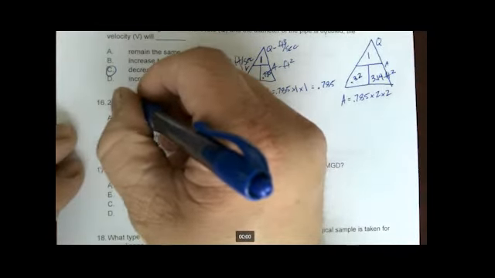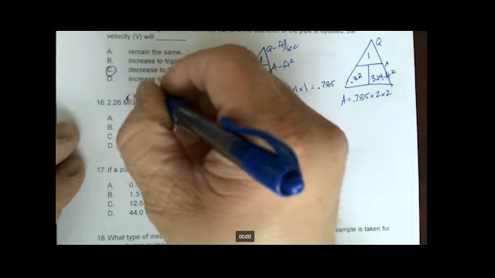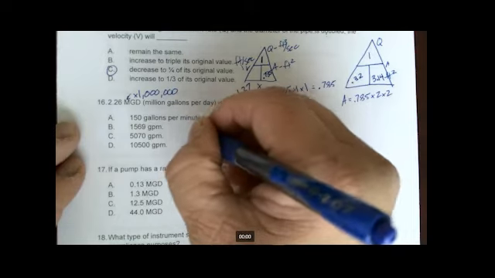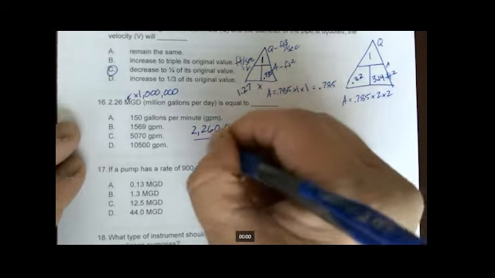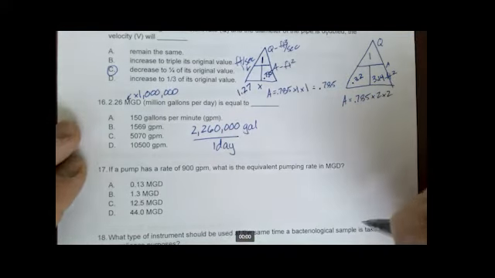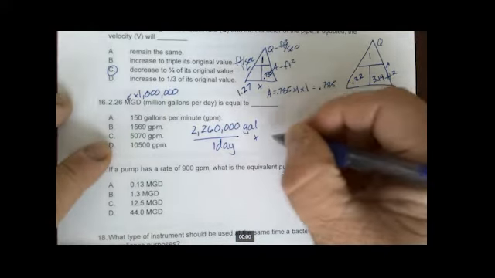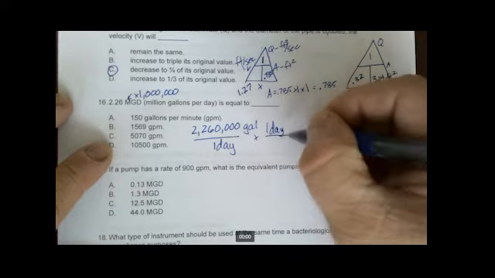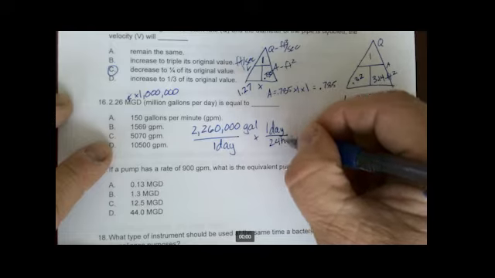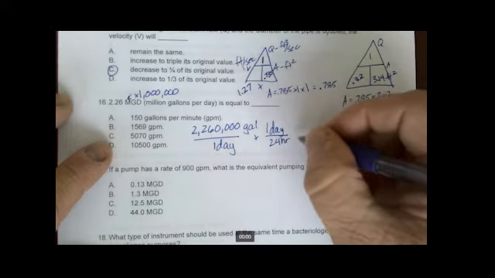So the next one I want to do here is 2.26 million gallons per day is equal to blank gallons per minute. Well, the very first thing we need to do is get rid of this big M. In order to do that, you multiply this by 1 million. When we do that, it gives me 2,260,000 gallons over 1 day. So now I have to get days to minutes. If days are on the bottom of a unit, they have to be on the top to convert them. So 1 day over 24 hours. The only two things that will ever be here are what are equal to each other.